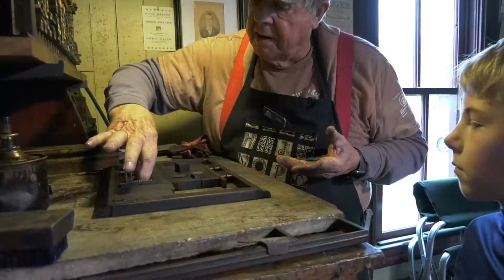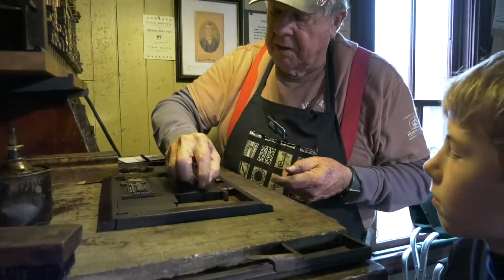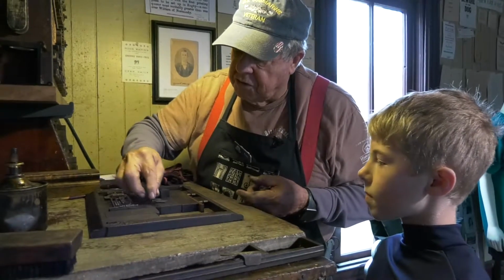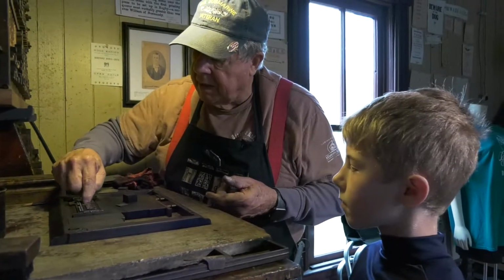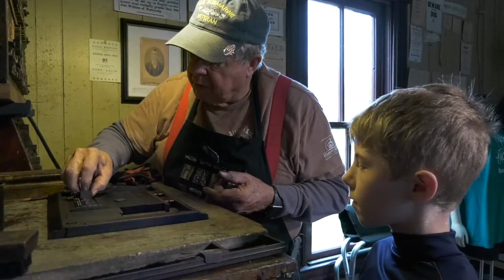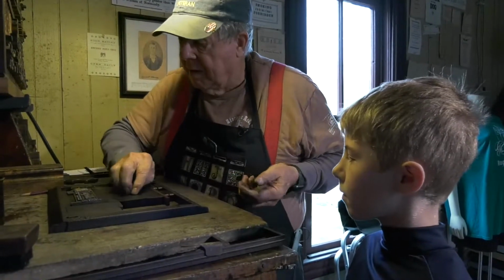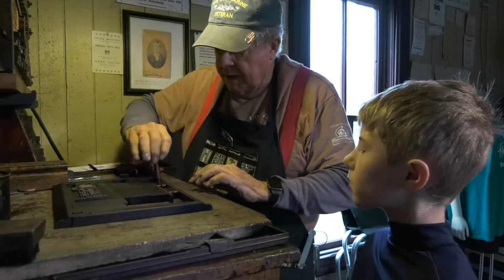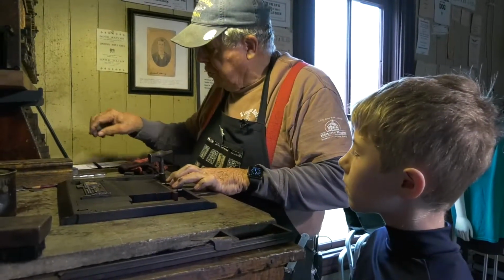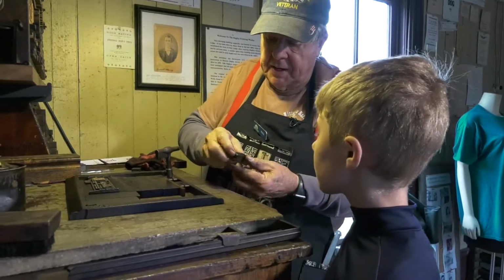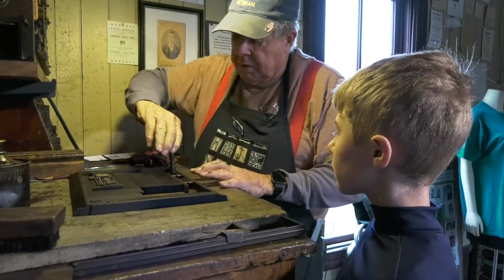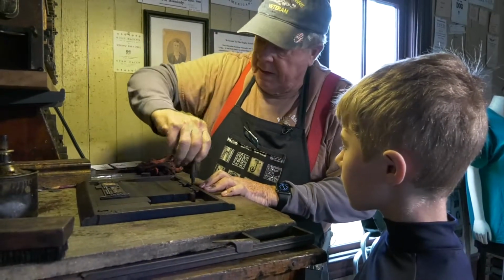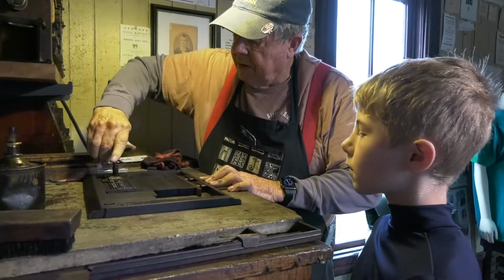All right. This is called a chase. Okay. And these are spacers. And we'll put them in here. All right. Put that in there. Okay. Now these are called coins, Q-U-O-I-N-S, okay, and we'll just tighten it up like this.